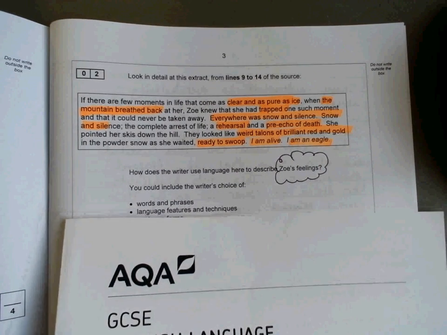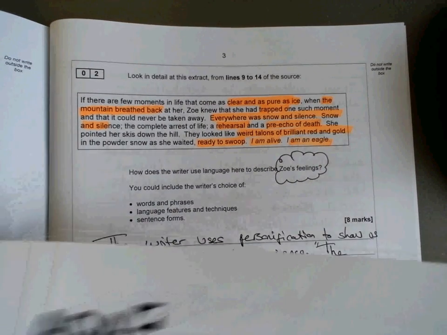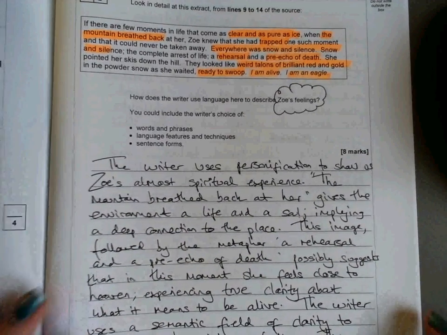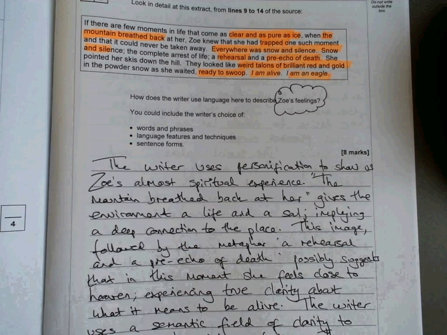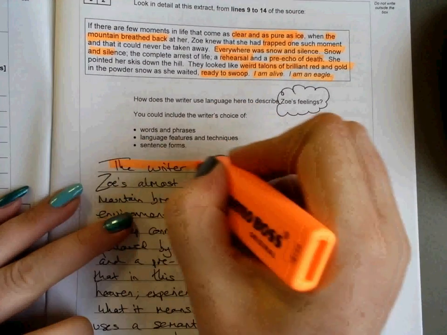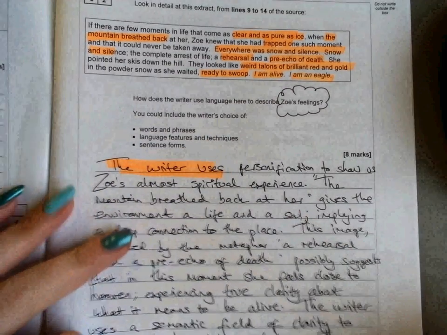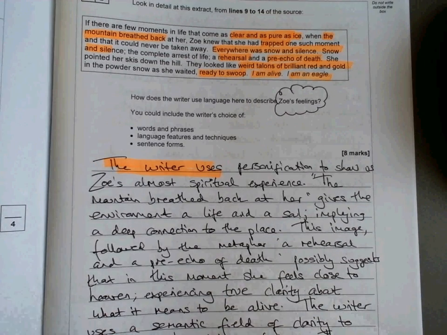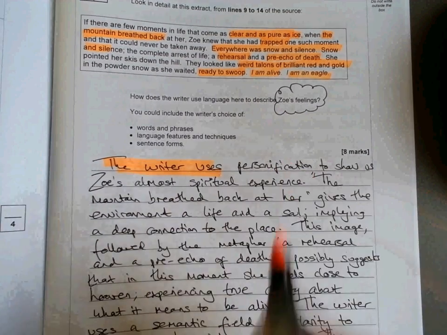Okay, I'm going to share with you an 8 out of 8 grade 9 response to this, one that I have already worked on. So as I always advise in these tutorials, we begin our response with 'the writer uses' in order to flag up to the examiner that we're thinking about the writer's method, their technique. So we're going straight in with the methods here.